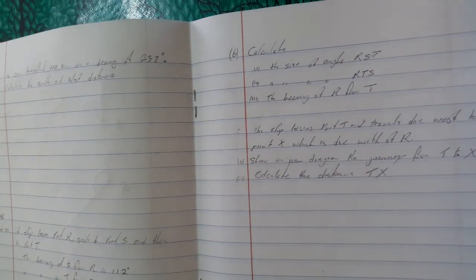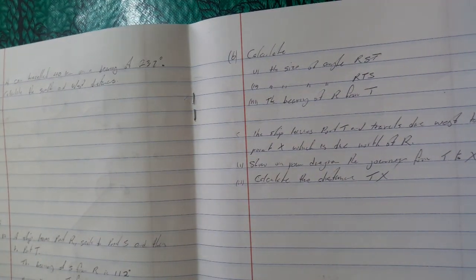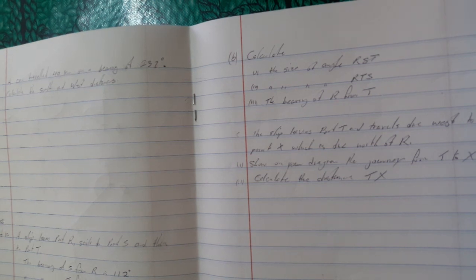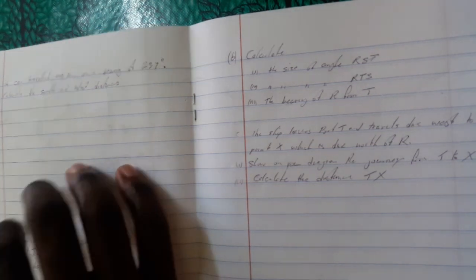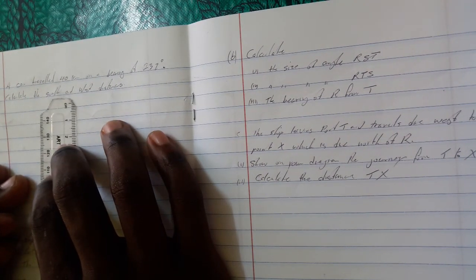Okay, so now we get into the calculation meat of bearings. And this is one of the past papers. This was May 2008, question 12. Let's solve this question. A car traveled 40 kilometers on a bearing of 237. Calculate the south and west distance. What is that? Well, let's first draw this. This car traveled 40 kilometers on a bearing of 237.